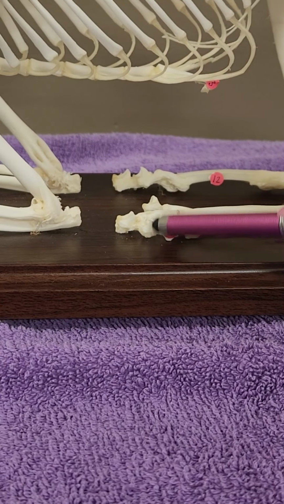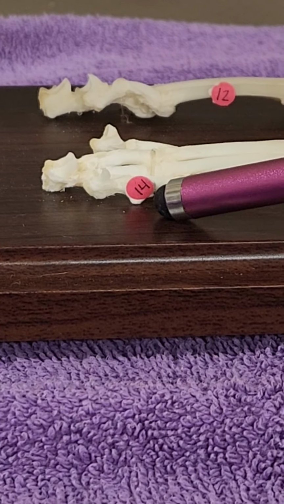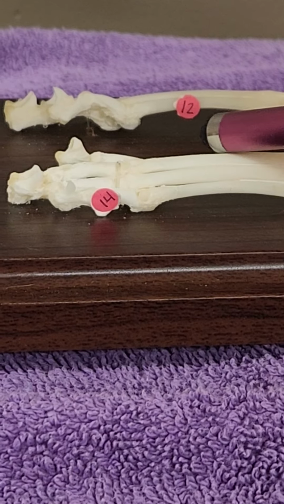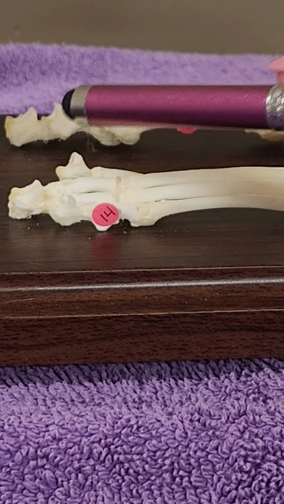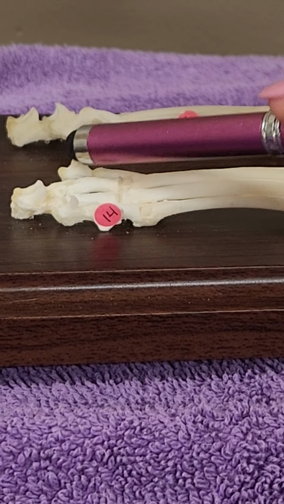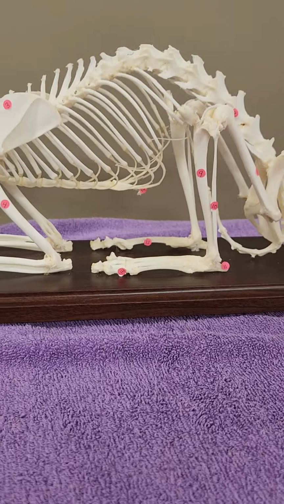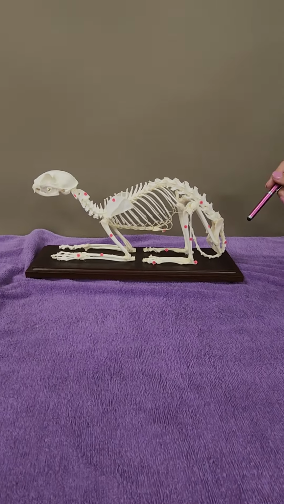Then we have our digits or phalanges, again numbered from medial to lateral, number 1 through 5. If a dog has a dew claw, that would be digit number 1. If they don't have a dew claw, we just start the numbering on their first weight-bearing toe, and that will be number 2. All right, so that's a review of the skeletal system in the cat and the dog.